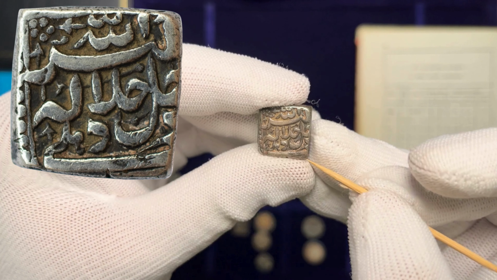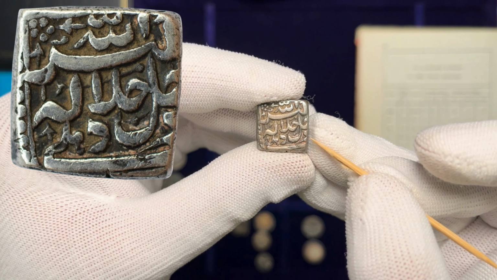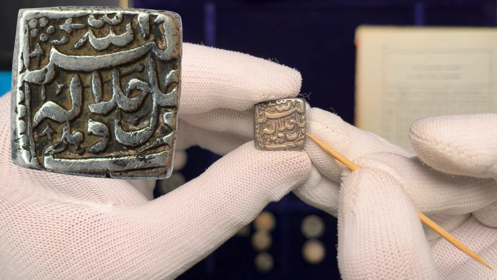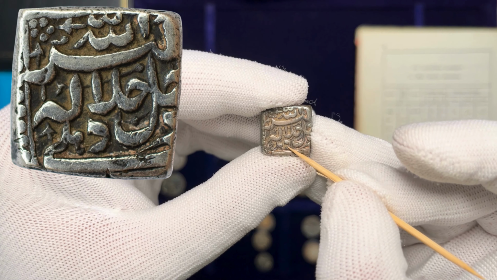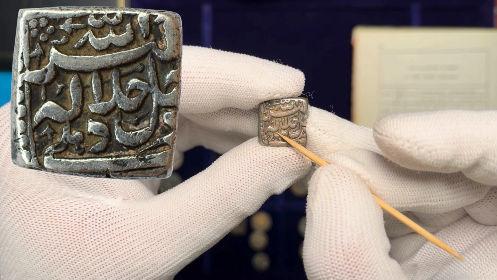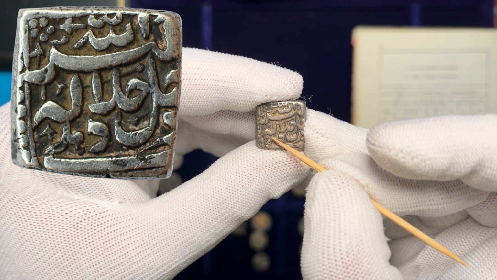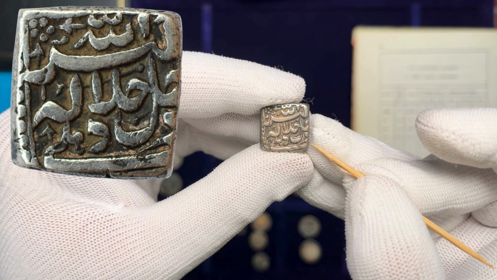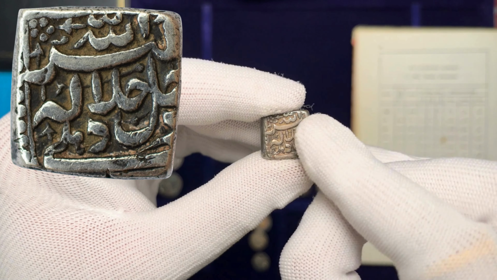And right here, very interestingly, we have the mint name. This is Dal, and then a very short lam, L, H, Ye. So this is Dehli. The mint name is Delhi right here.